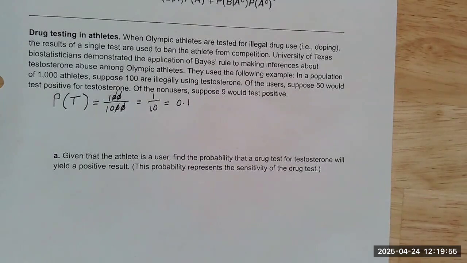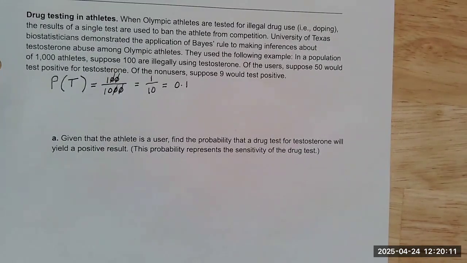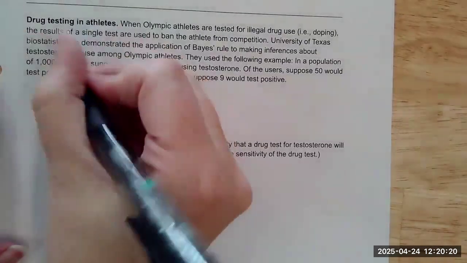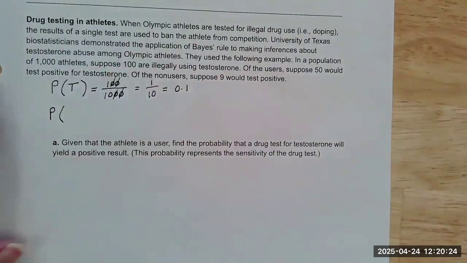Okay. The next thing says, of the users, suppose 50 would test positive for testosterone. So that's actually what they're asking us down here, but we'll get to that in a second because I just said, let's figure out what they've already told us. So they've said of the users, so this is going to be conditional probability.